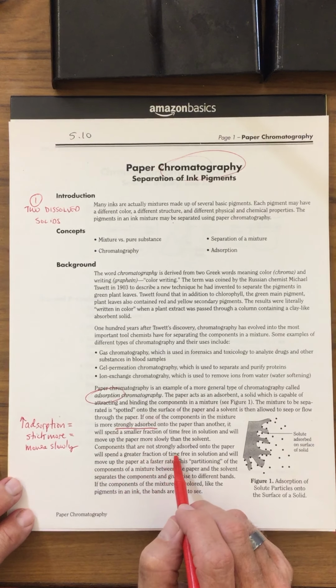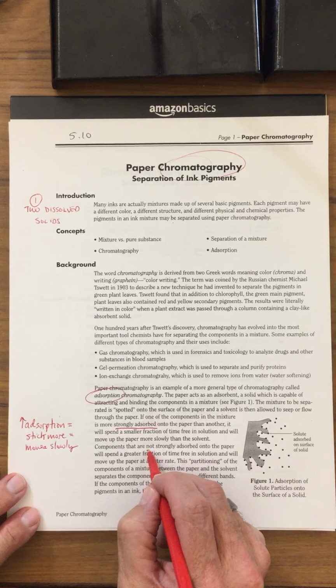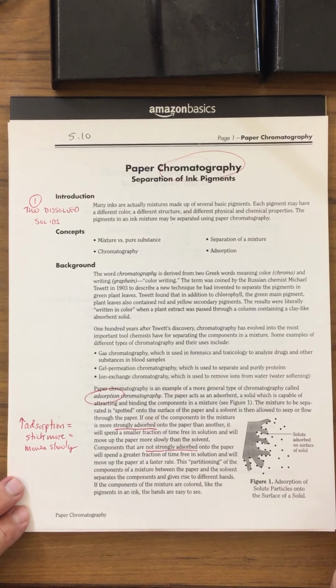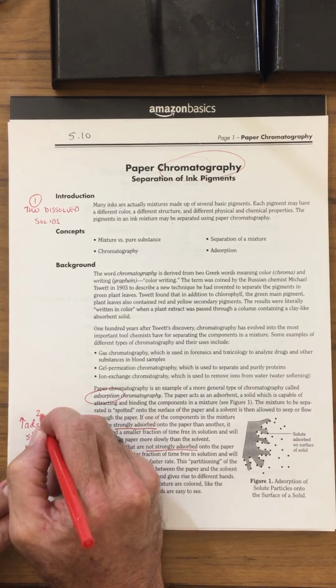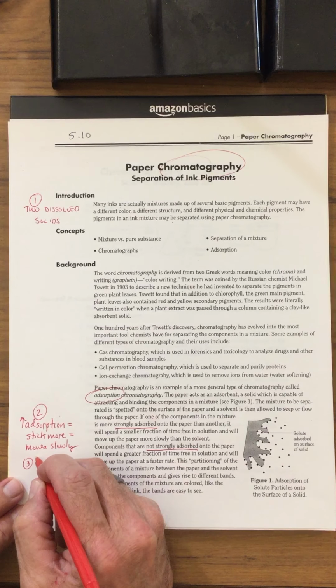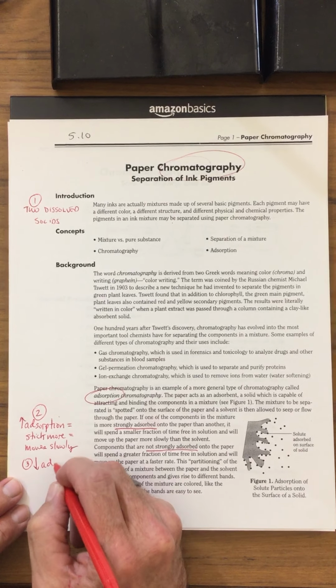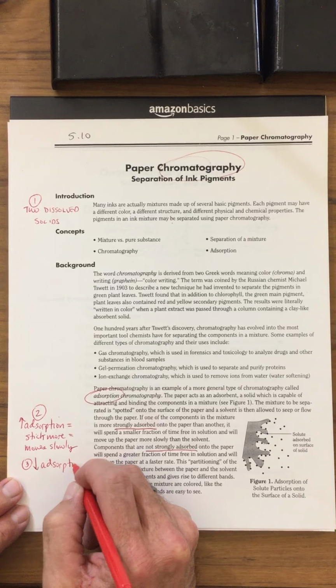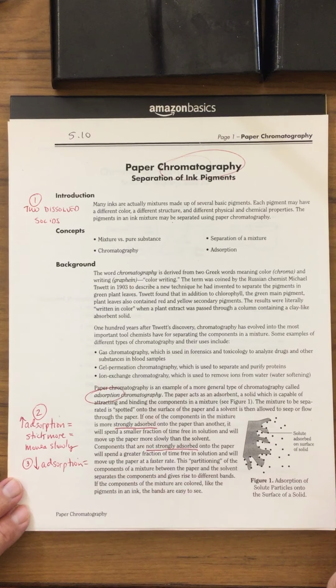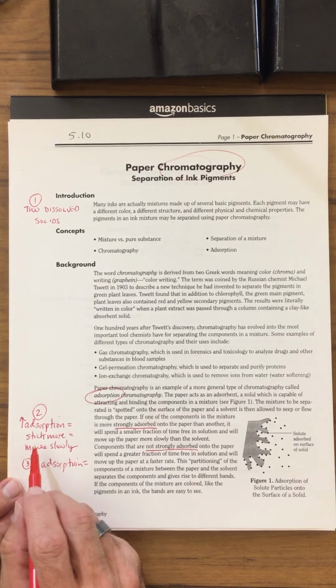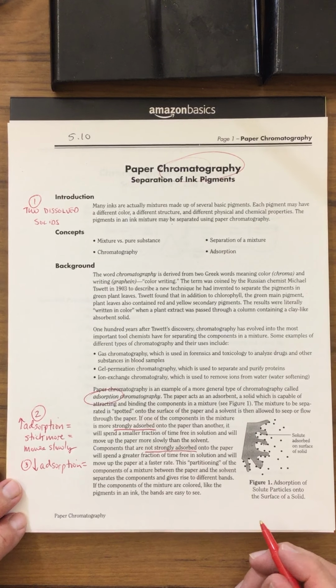So components that are not strongly adsorbed, in this process, here's number 2, we're going to also decrease adsorption. If you decrease the adsorption, it's the opposite. It's not going to stick more, it's going to stick less.